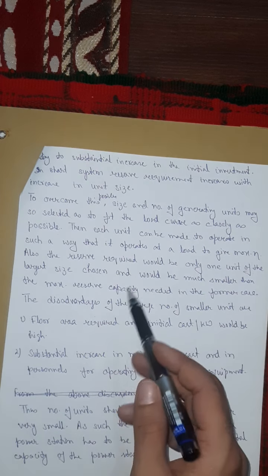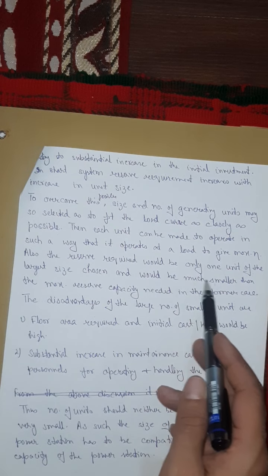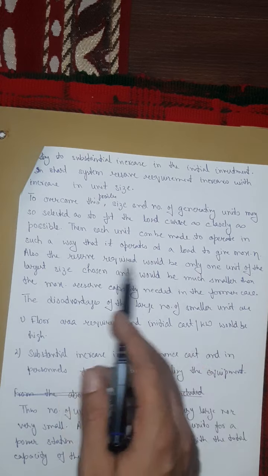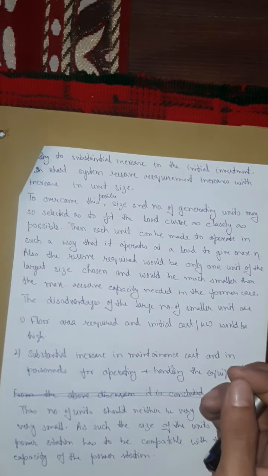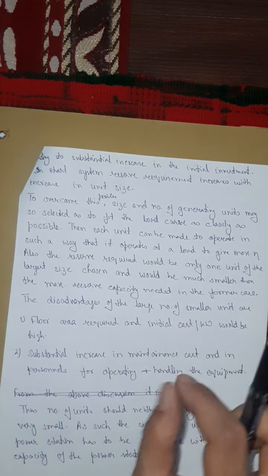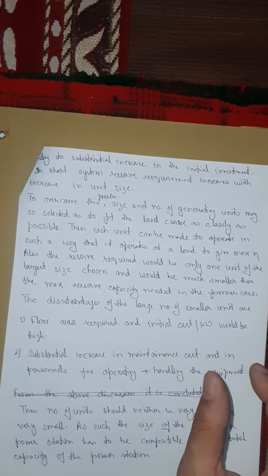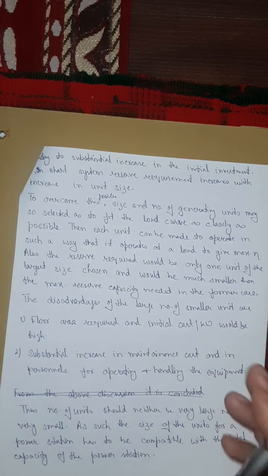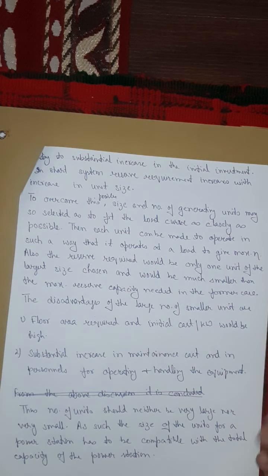Also the reserve required would be only that of the one unit of the largest size chosen. I've told you, if you have 4 units and the third unit is the largest, in that case you need only one reserve unit whose capacity is equal to the capacity of the largest unit. So this way we can increase the reliability, we can reduce the cost.